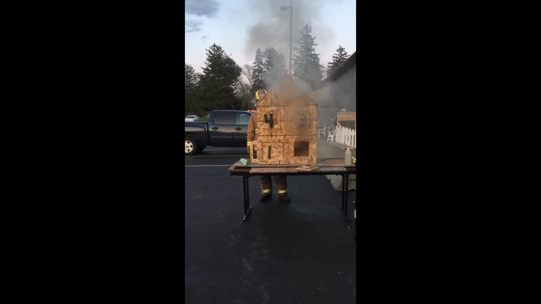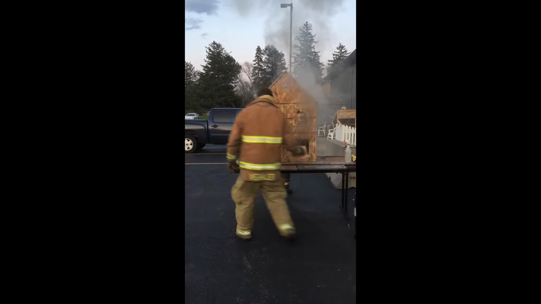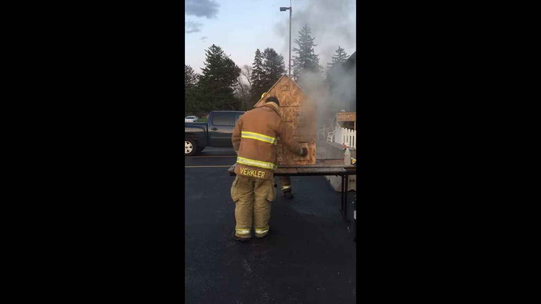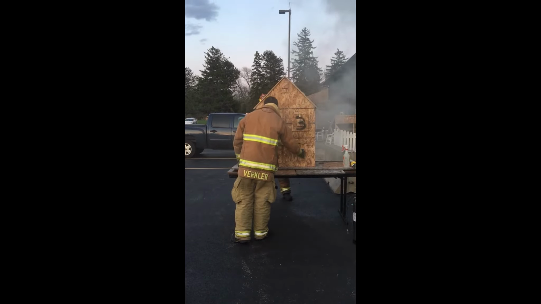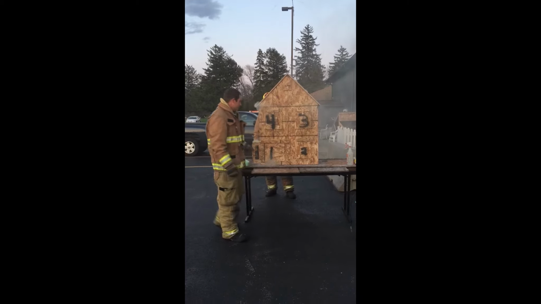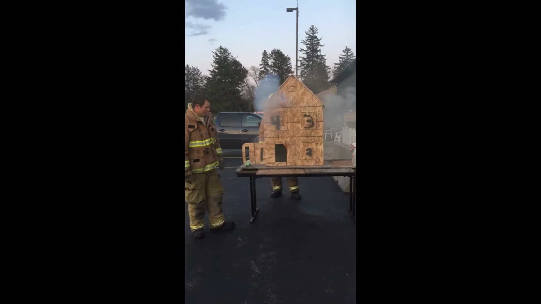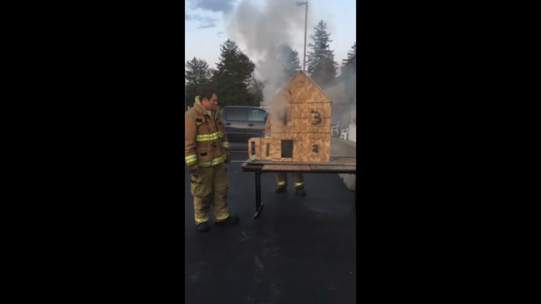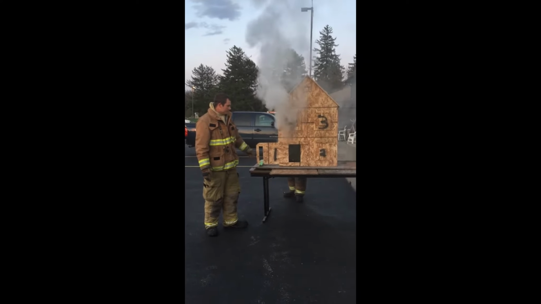So we can mess around a little bit with this. We'll close the front door here, leave the back door open, and then we should be able to get a little bit of a backdraft to it.